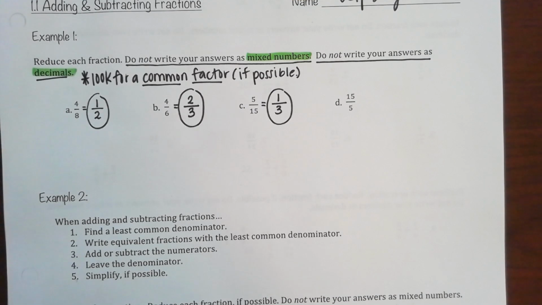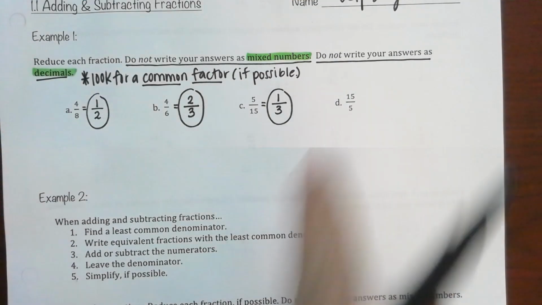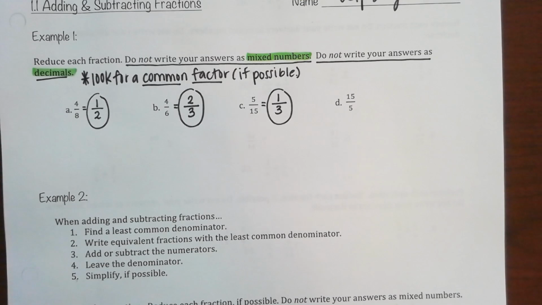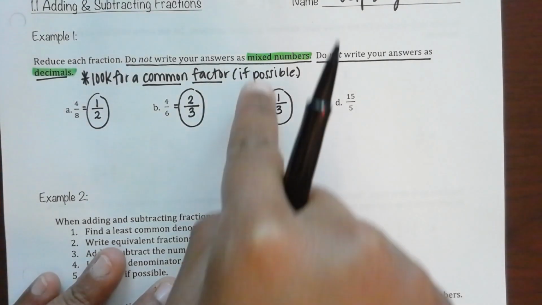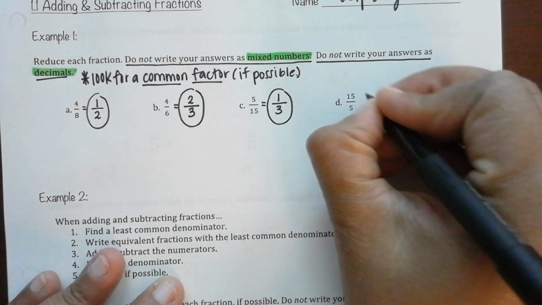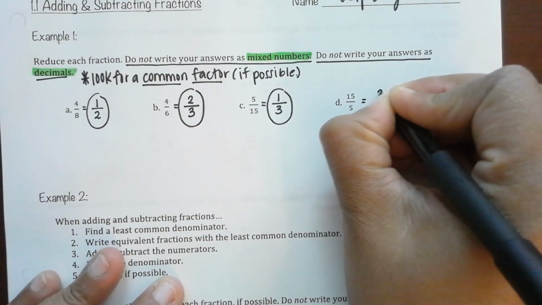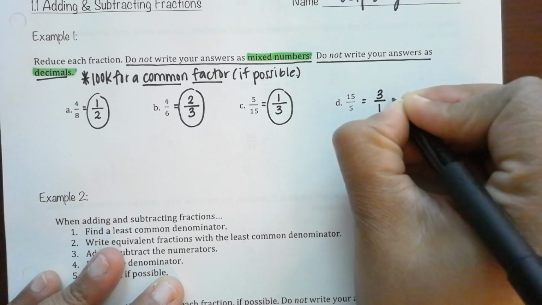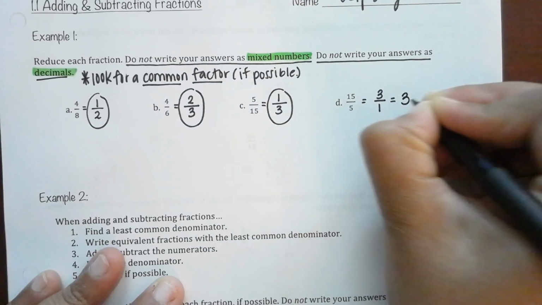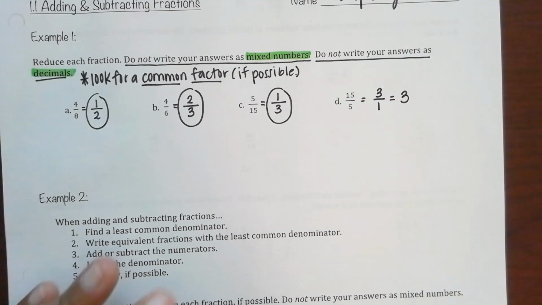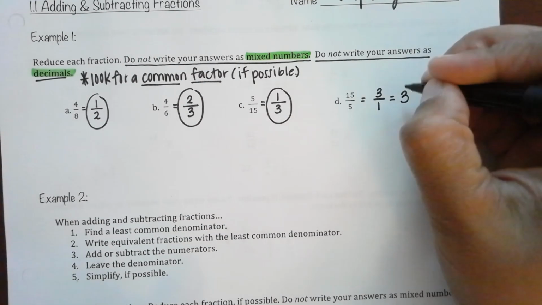Is this making sense for everybody? Everybody good? All right, looking at D right here. 15 over 5. Is there a common factor between 15 and 5? What is it? Because isn't it the same thing as this, but it's just flipped? So what should this be? 3 over 1, which simplifies into 3. Because does 1 change anything when you're dividing by it? Does it change anything when you're multiplying by it? So my answer should be what?